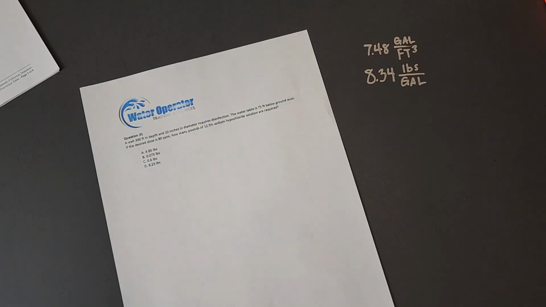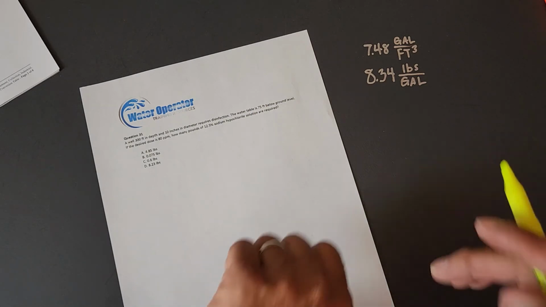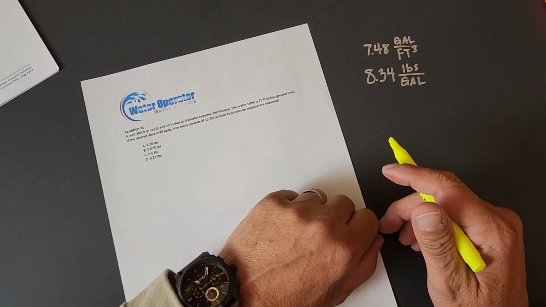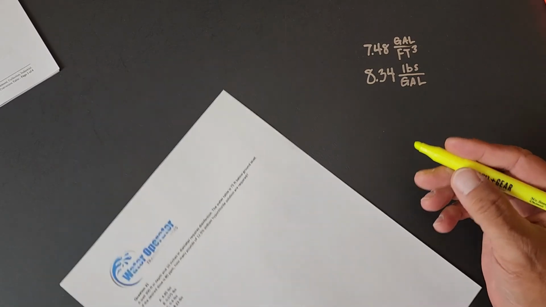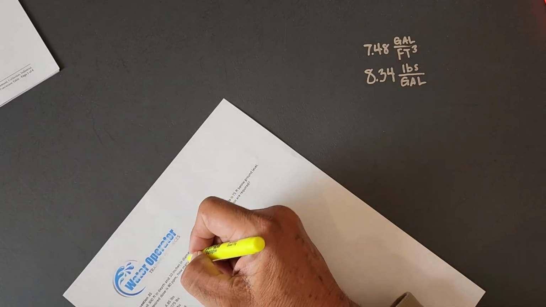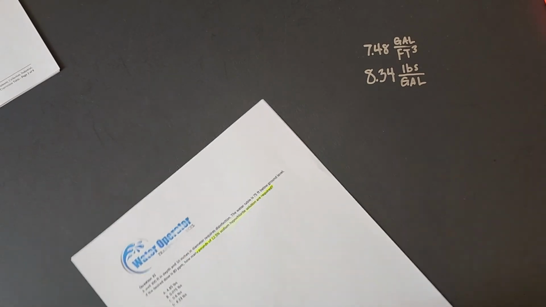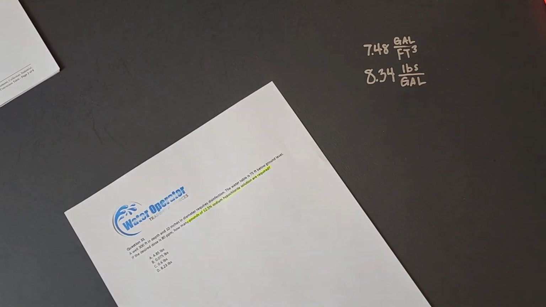Question 31, the final question in this video. A well 300 feet in depth and 10 inches in diameter requires disinfection. The water table is 75 feet below ground level. If the desired dose is 80 parts per million, how many pounds of 12.5% sodium hypochlorite solution are required? Pounds of 12.5%.